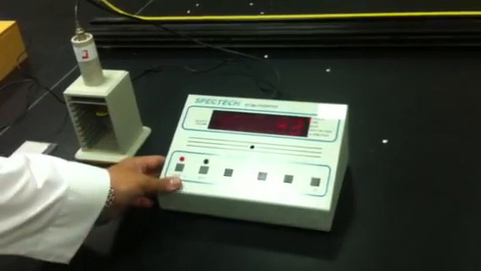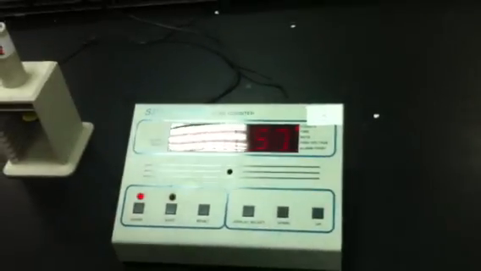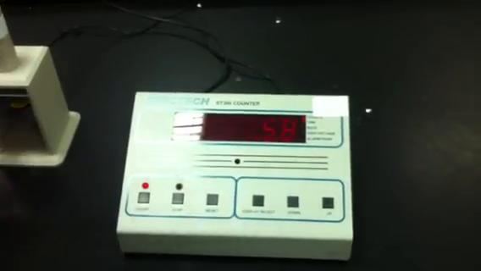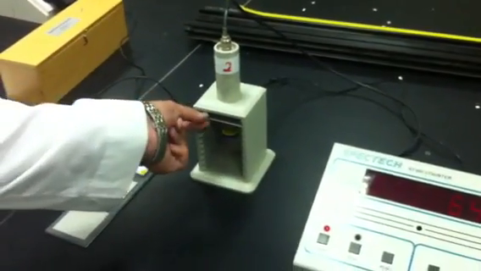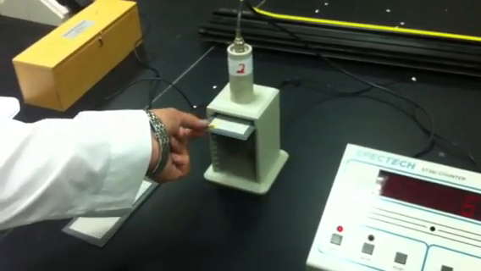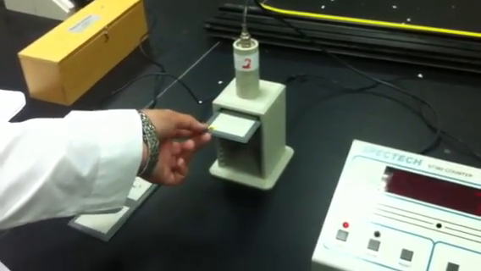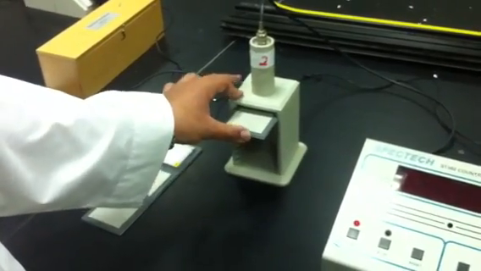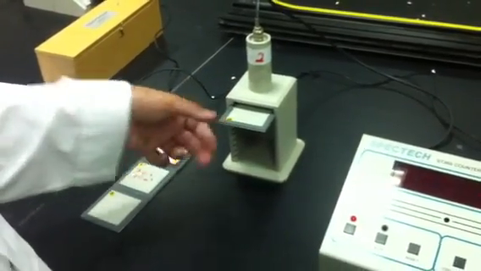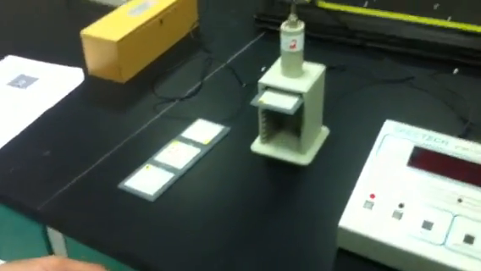From here we can see it is taking data with these absorbers, and this is the absorber of 2 millimeter thickness. In the next step we'll use another absorber of different thickness.